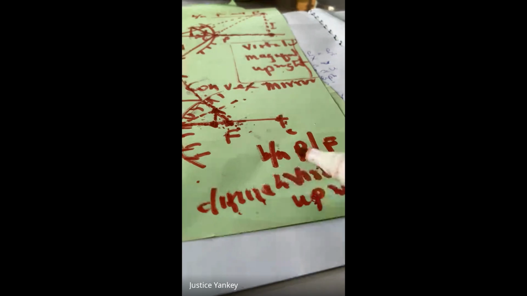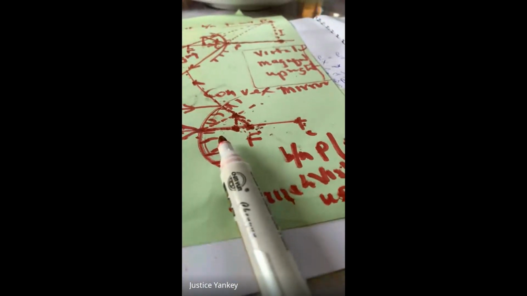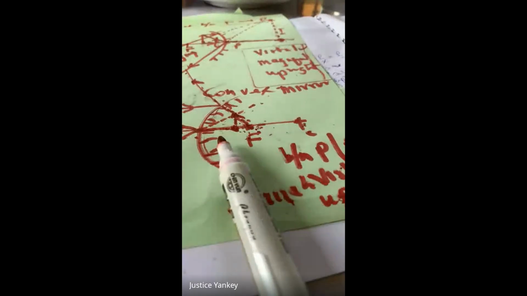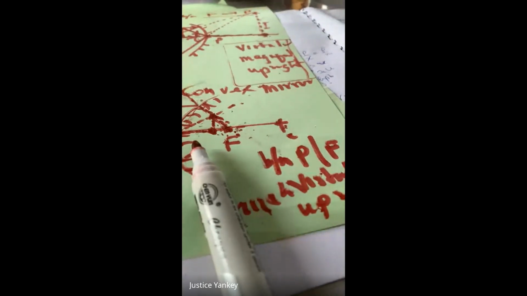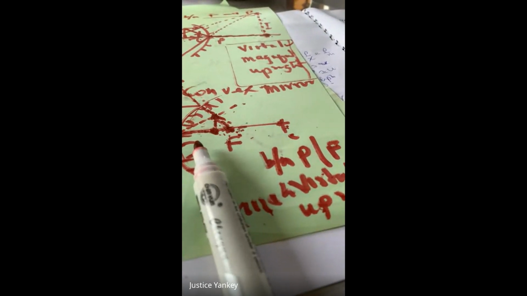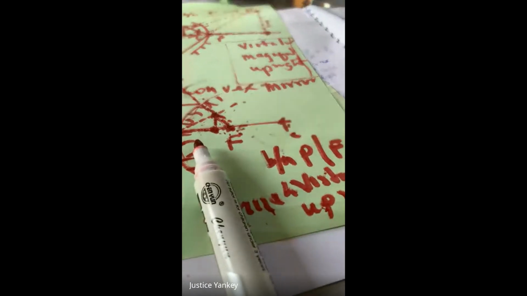No matter where you place the object, you still get the same virtual image, upright image, diminished image between P and F. This is for a convex mirror, no matter where you place the object. No matter where you place the object, you still have the same characteristics of the image. Unlike a concave mirror, in which in 5 cases, the image is real, and in only 1 case, the image is virtual.